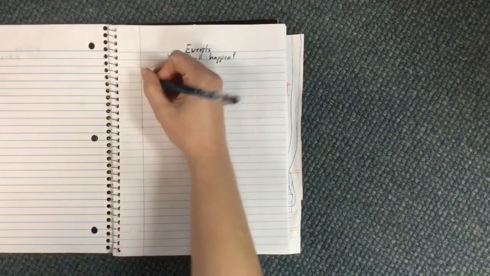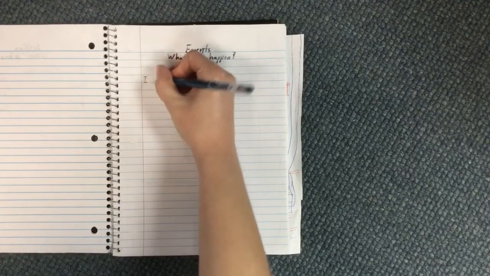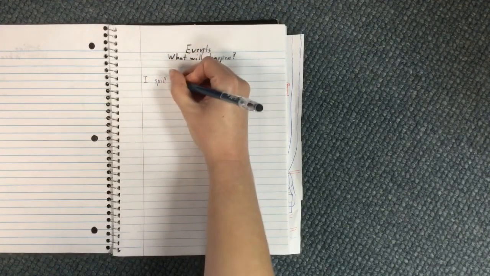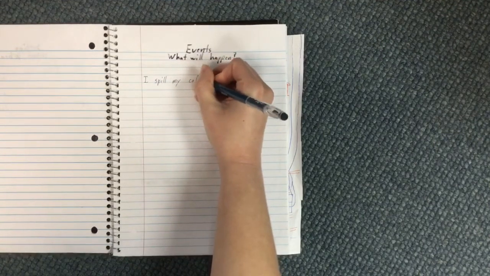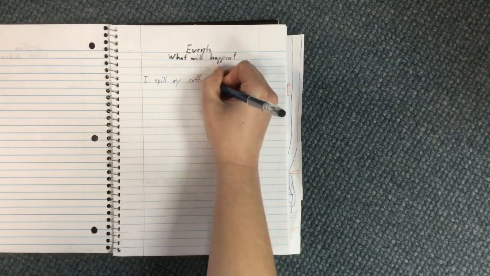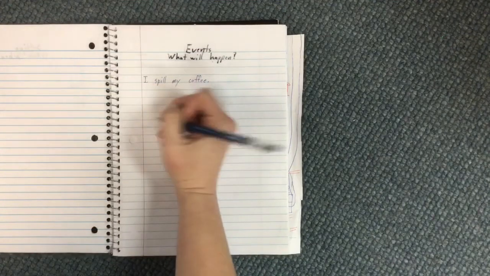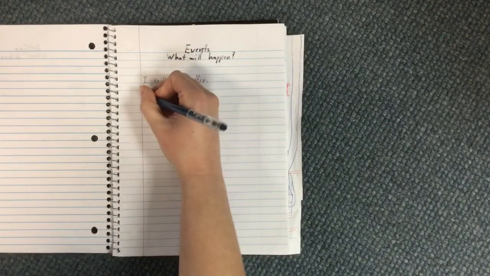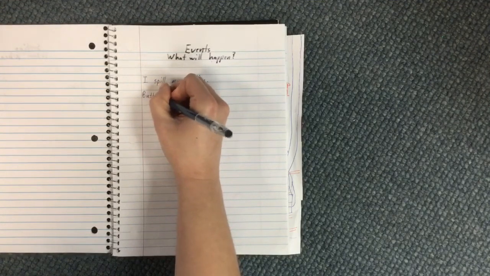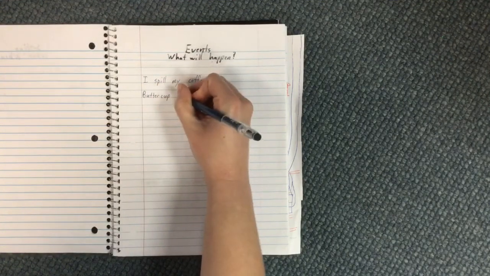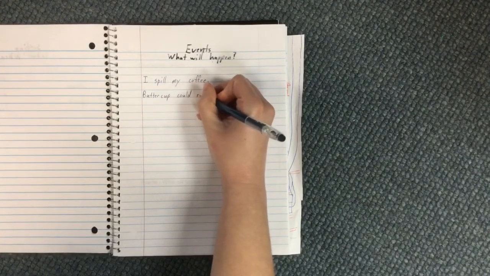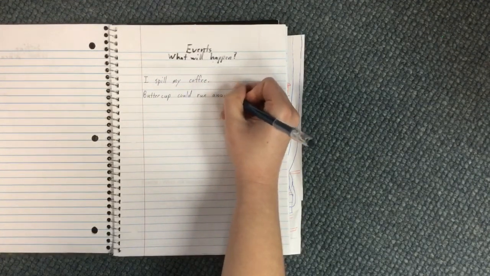Write at least one event that could happen. I could spill my coffee. Another event that could happen is Buttercup could run away. Write at least one event that could happen, then turn the page.